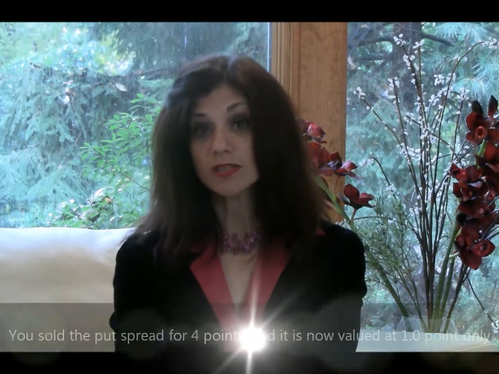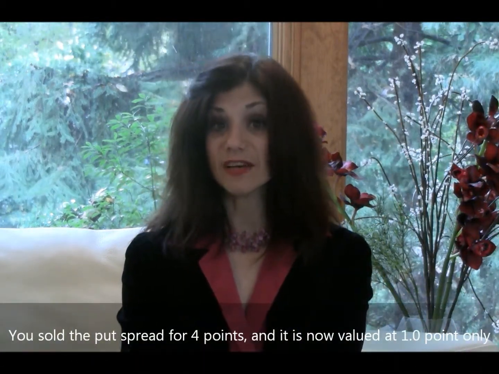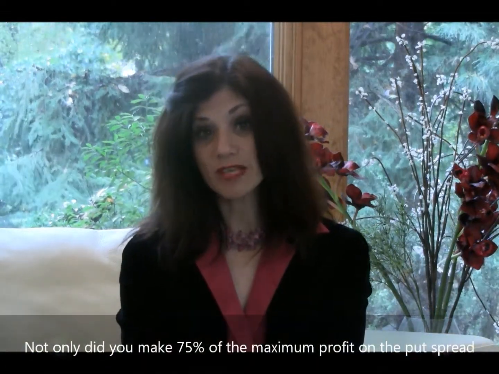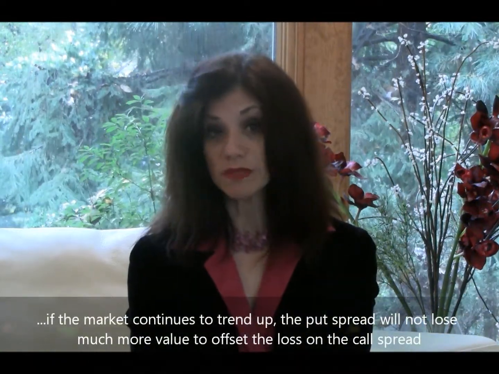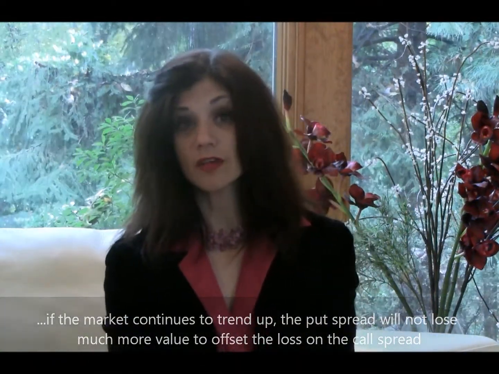During the first move up, your put spread lost 1.5 points. During the second move up, it lost 1 point, and during the third move up, it lost half a point. If you sold the put spread for 4 points, it is now valued at 1 point only. Not only did you make 75% of the maximum profit on the put spread, but now, if the market continues to trend up, the put spread will not lose much more value to offset the loss on the call spread, which will gain value against you.